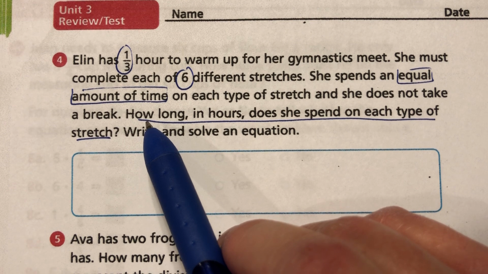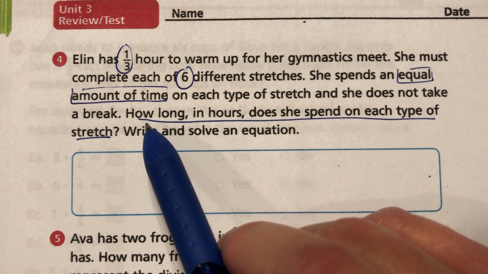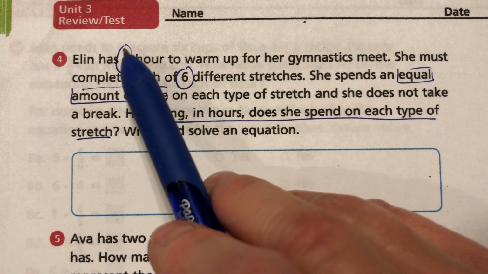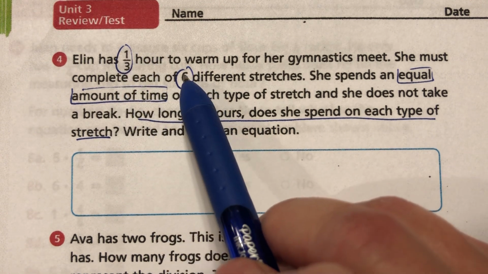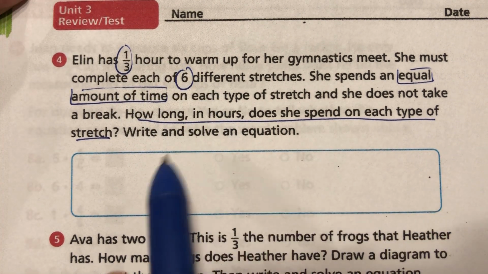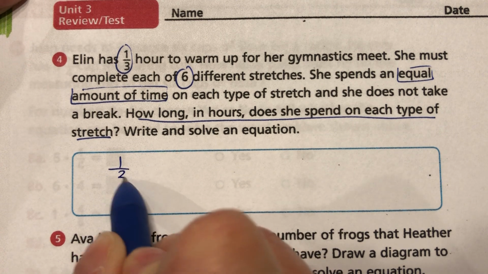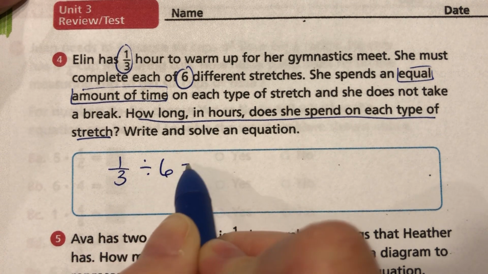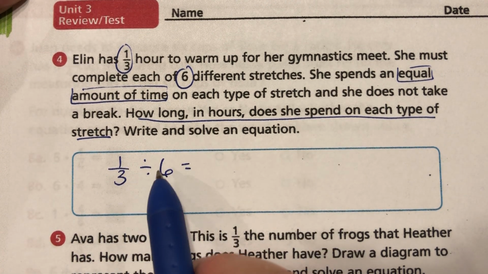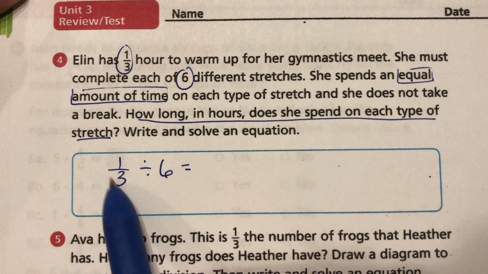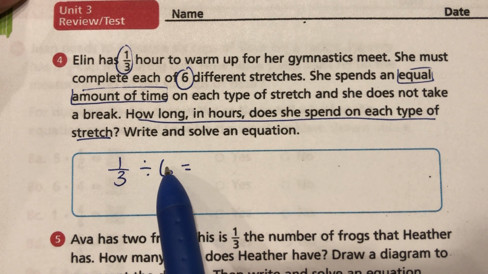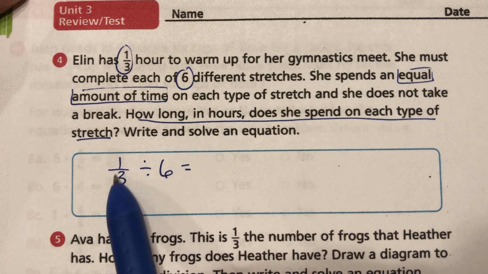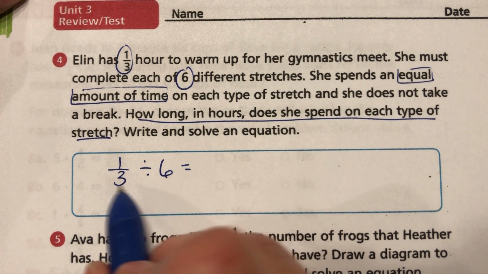And when you're solving the division, you have to think about what's the thing we're dividing up. We're dividing up the time, right? Between 6 different stretches. So for number 4, you should have 1/3 divided by 6. So we have this 1/3 of an hour, and we want to do 6 different stretches. So I want to know, if there's 6 different stretches I can do, how long will each one take?